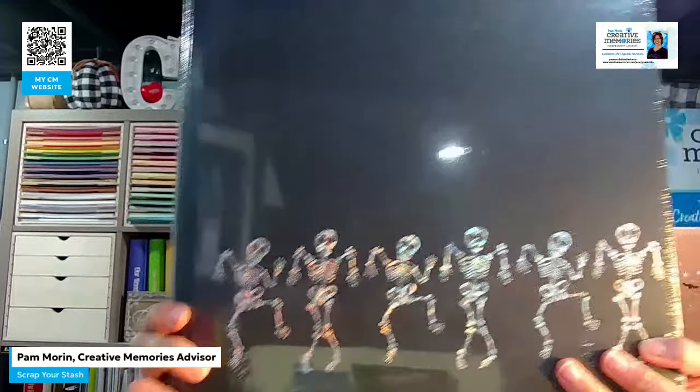This is the skeleton album that I told you about last week. So I think you'll have your choice, if you win, between these two albums, the ghost or the skeletons. So cute. I got these for my grandkids' yearly albums, and I can't wait to use them.